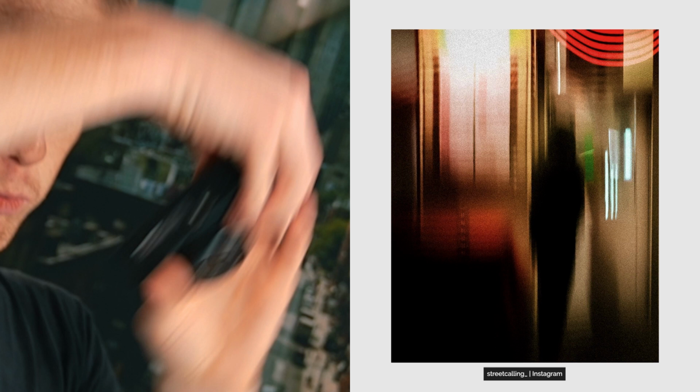But you can see that this is a good example of how shutter drag can really be pushed to an absurd degree, and you can use some really interesting techniques where you're taking your camera and you're just like, and you end up with something that looks like this.